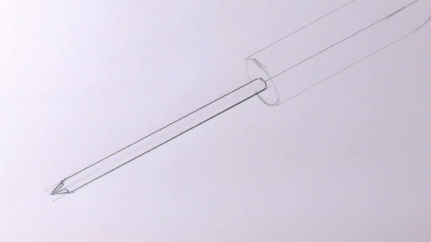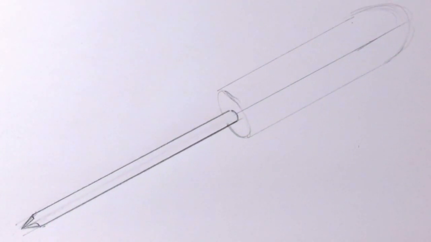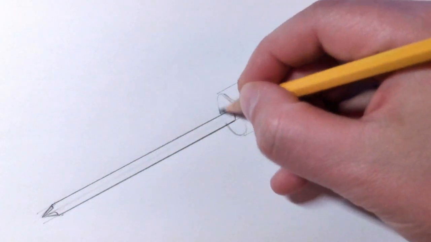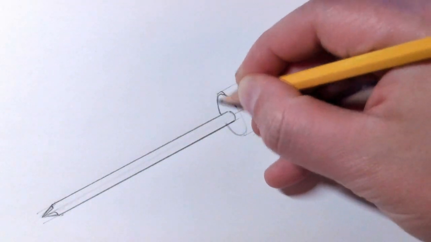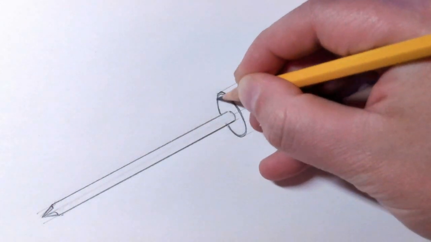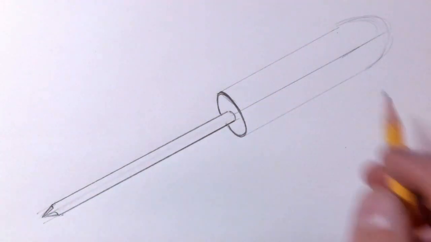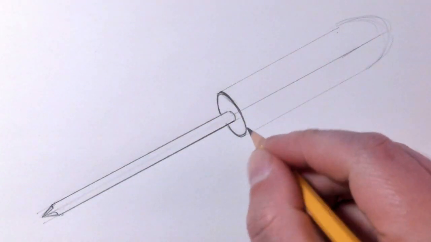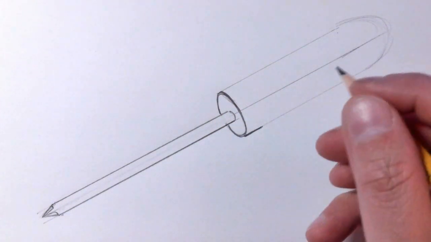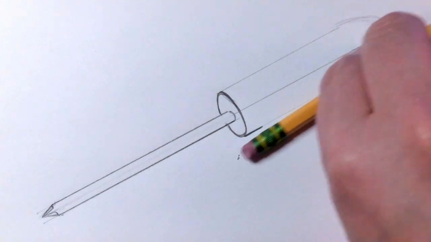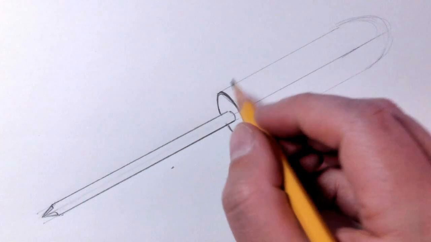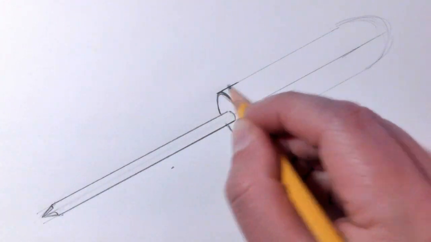Zoom out a little bit so we can see the rest of the screwdriver. This ellipse here, we're going to go ahead and turn that into an object line. And then using these lines that we made, we're going to draw an object line that's about that long, like the size of the sleeve on the eraser part. The same on the other side.